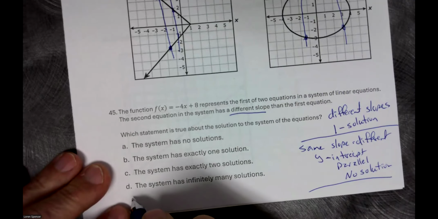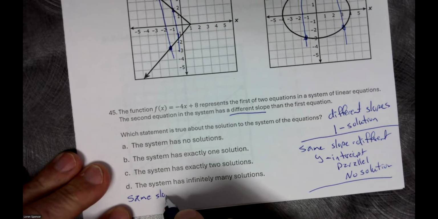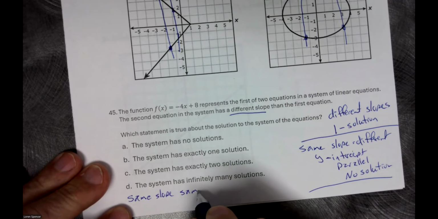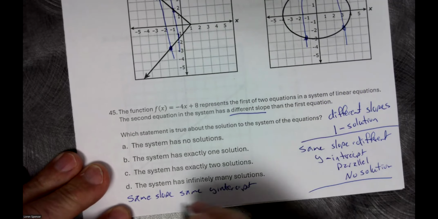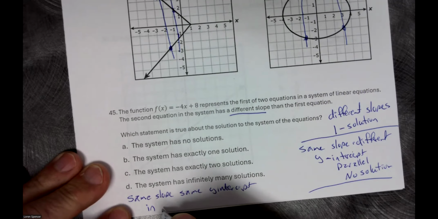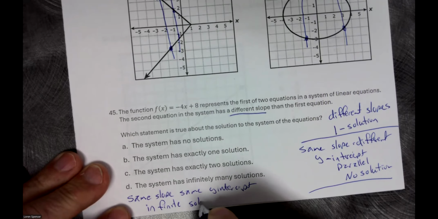And same slope, same y-intercept is infinite solutions because the two lines touch everywhere.